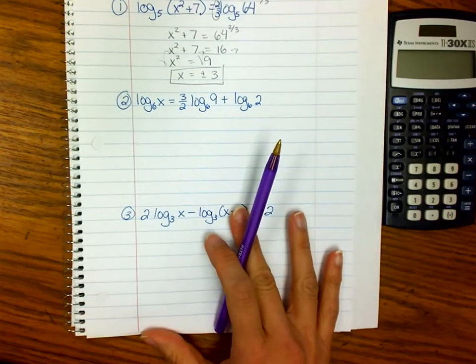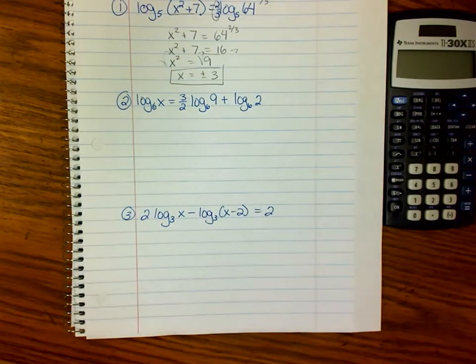Okay, now you'll notice there are logs on both sides of this next equation. However, on one side there's a sum of logs. So since I have logs on both sides, I want to get one log of something equals, on the other side, one log of something. So I need to take these two logs and make them one log using my properties.